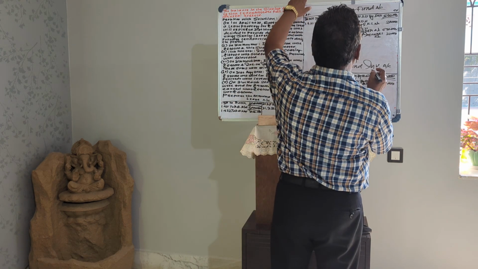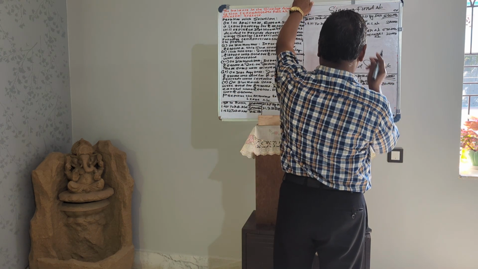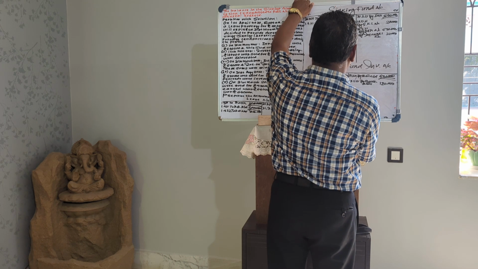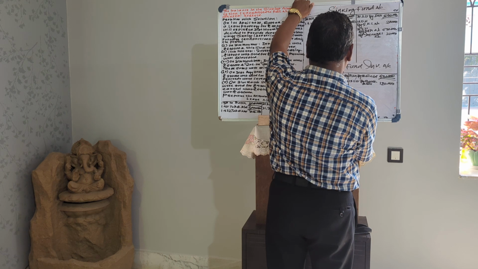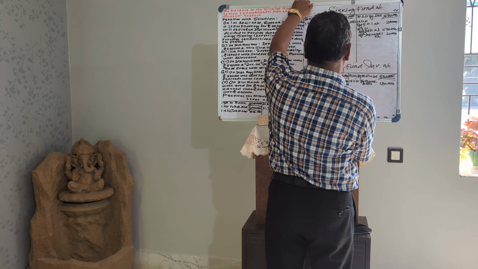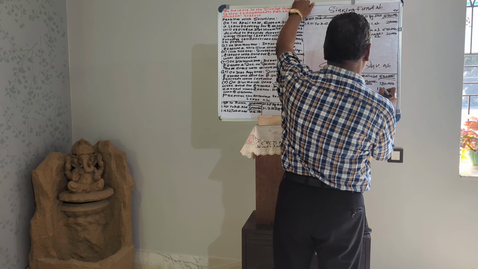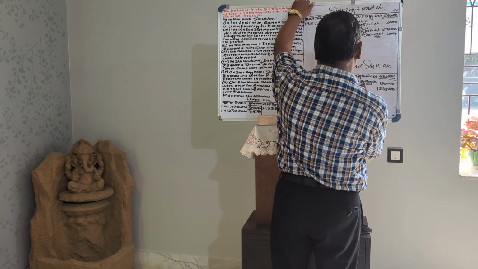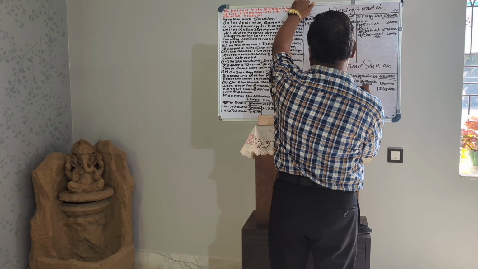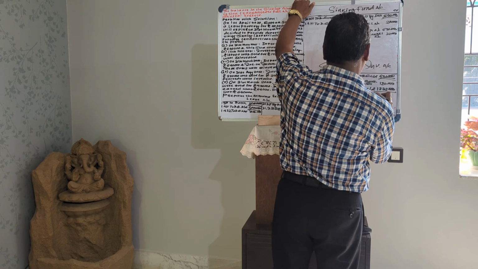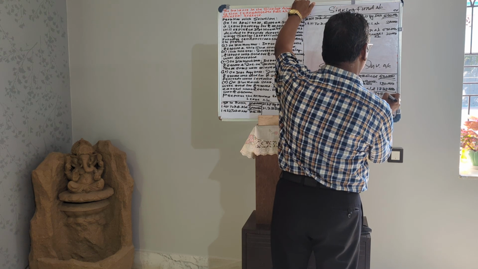So here the total is 13 lakh 32,000 on 31st March 22 by balance carried down. This is 14 lakh 52,000.